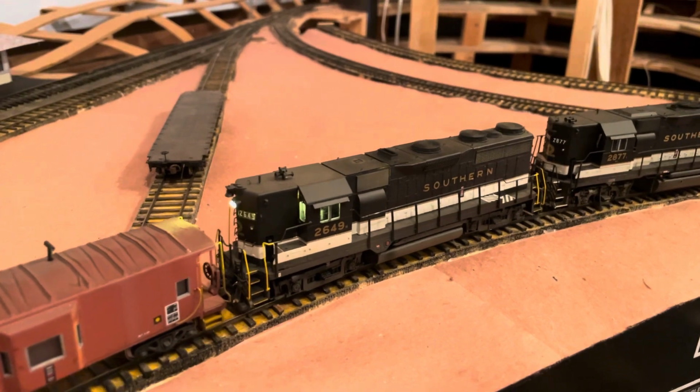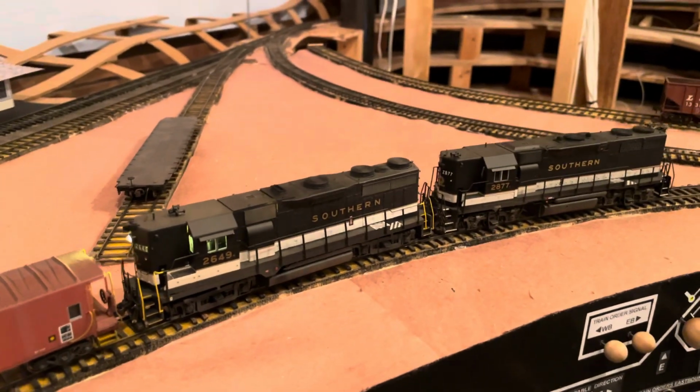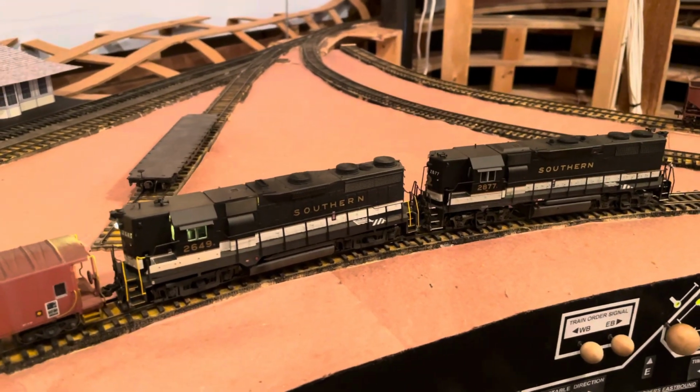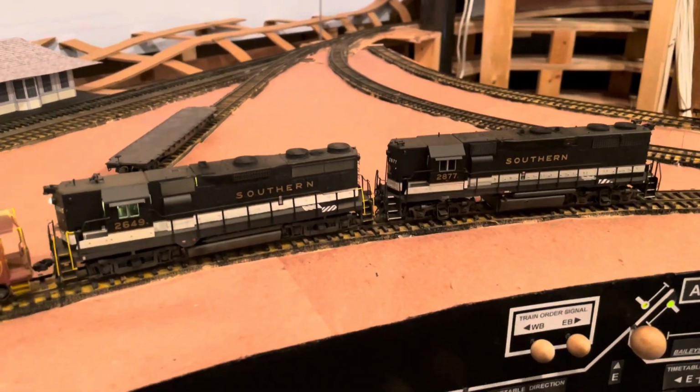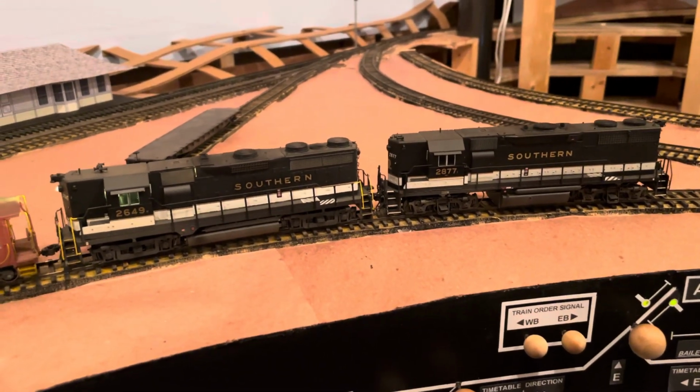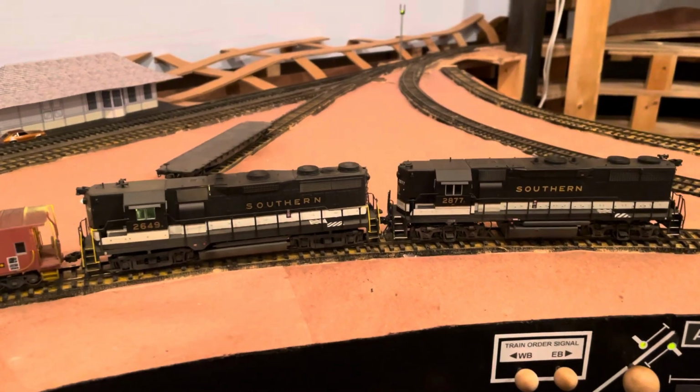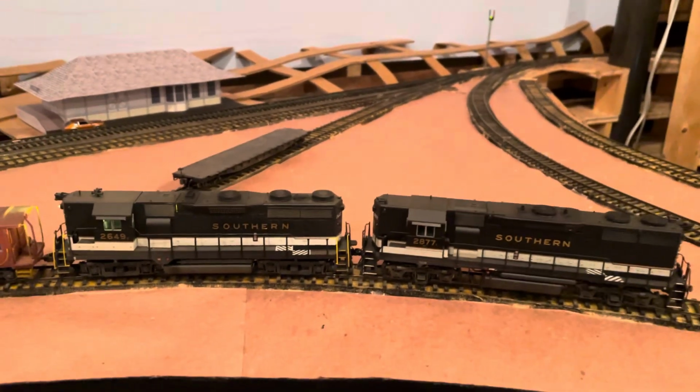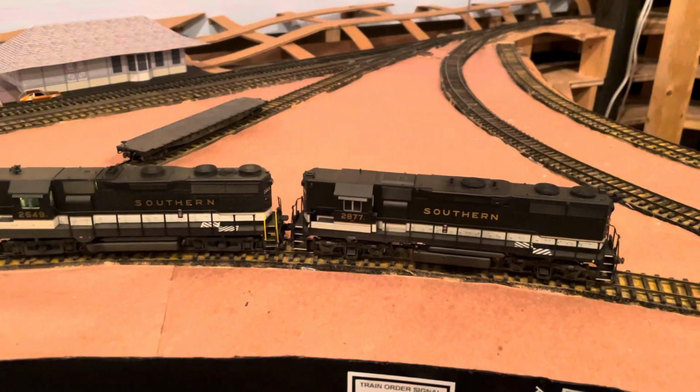But what is not so easy to do in advanced consisting is to make the horns and the bell directional. So I asked a question on a Facebook group and got a link to a video that SoundTraxx put together, and it gave me the clues on how to be able to do that. So I'm going to share that with you.